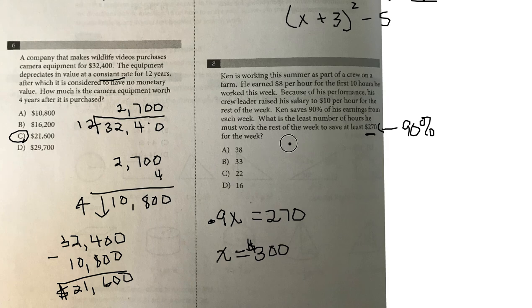So we're going to take the $300, and the first 10 hours, he's going to make 80 of it. I'm going really fast. I'm not thinking too much. I already did this problem ahead of time, so this is without thinking it out in front of you. So that means he has to make $220 more. He got $8 for the first 10 hours, so that's $80.